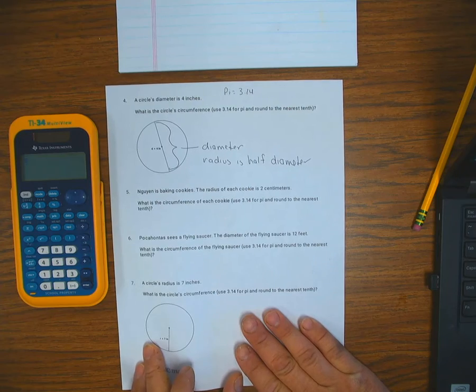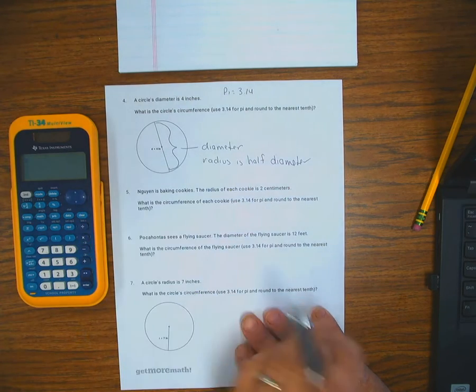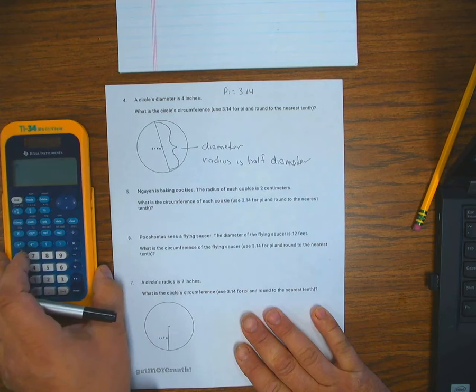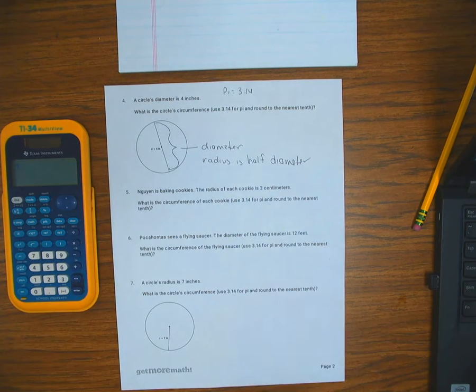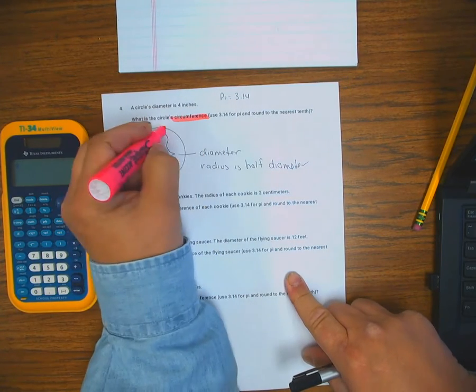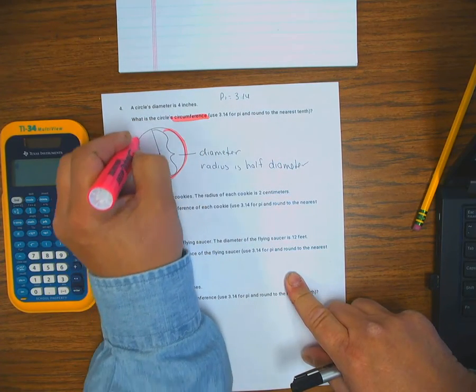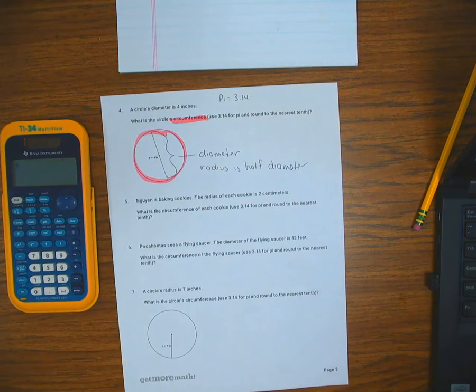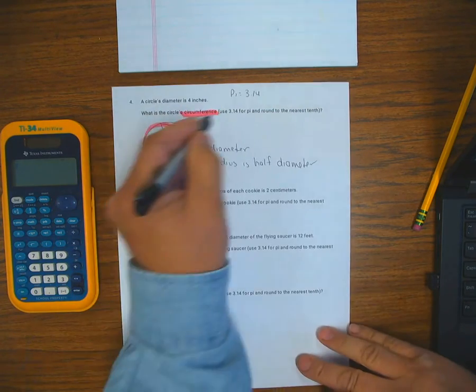Okay, this is going to be a quick version of diameter, radius, and finding the circumference. The circumference is the distance around the circle. It's like the perimeter for a circle. Okay, what is the circle's circumference?